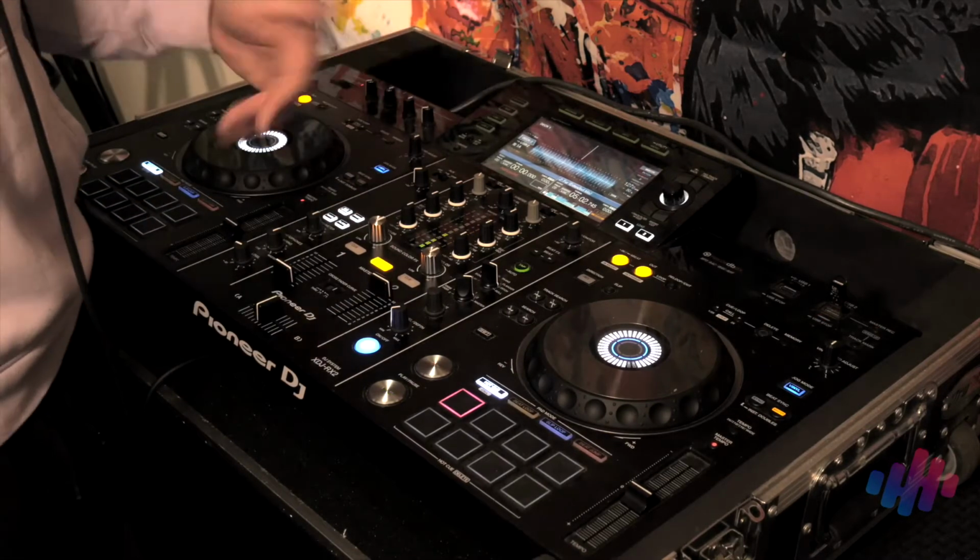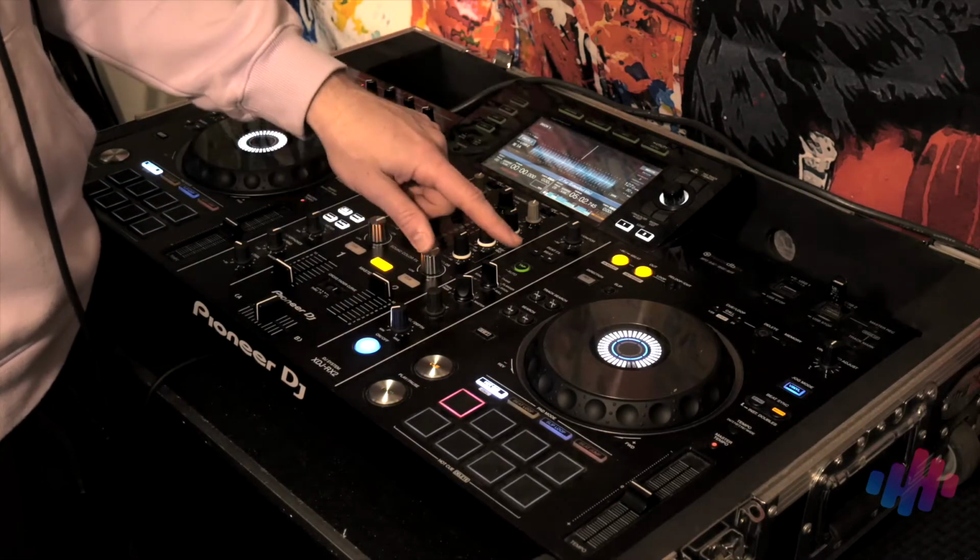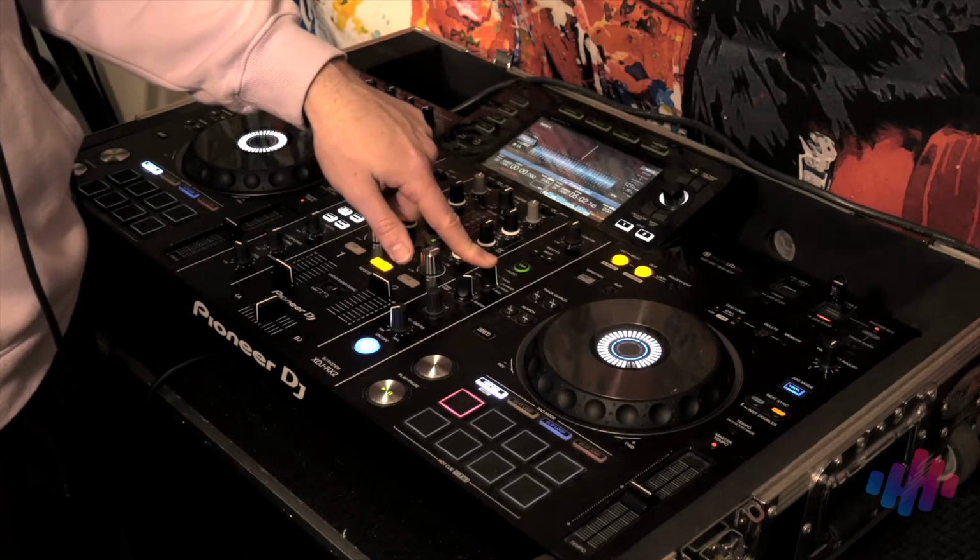So that's just a cool alternative from the actual low pass filter, actually using the pitch to act as that kind of filter effect.